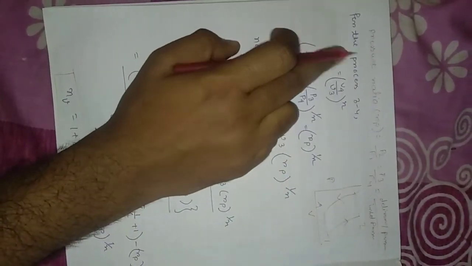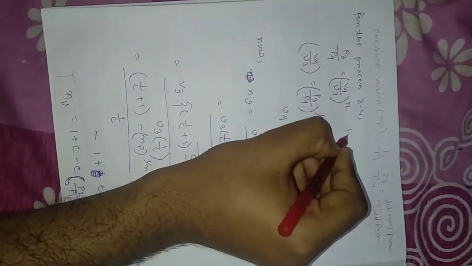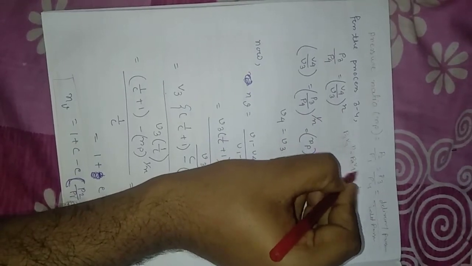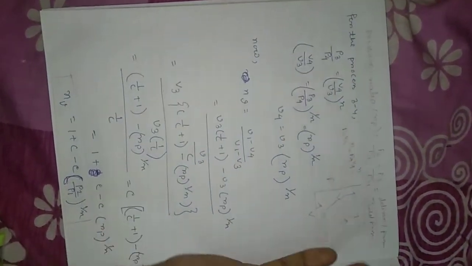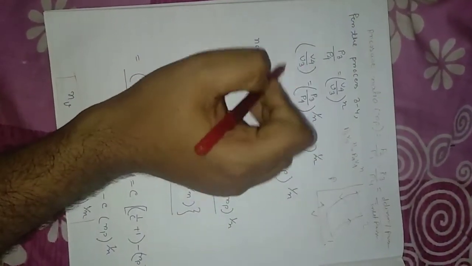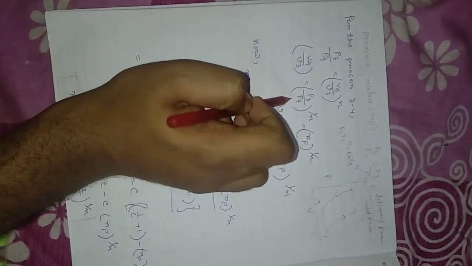Now for the expansion process 3 to 4, if you apply the polytropic relationship between 3 and 4, you can write down P3 by P4 is equal to V4 by V3 to the power n, because 1 to 2 and 3 to 4 both are actually polytropic. This follows the polytropic process, so obviously satisfy these equations. Now from that expression you can write down V4 by V3 is equal to P3 by P4.